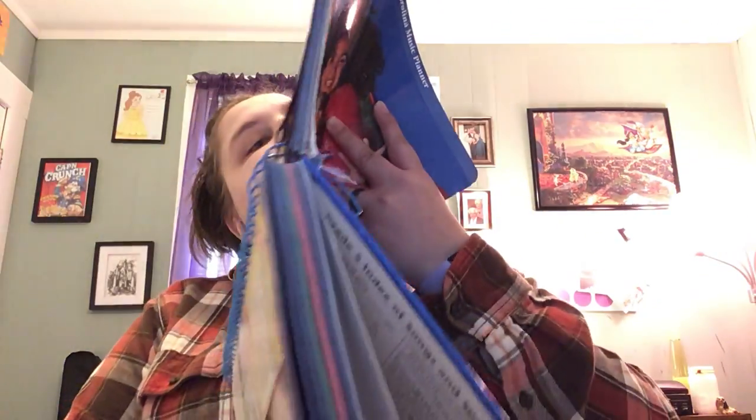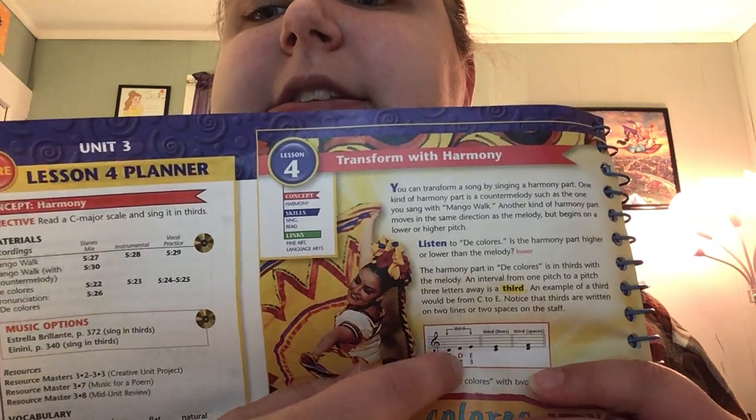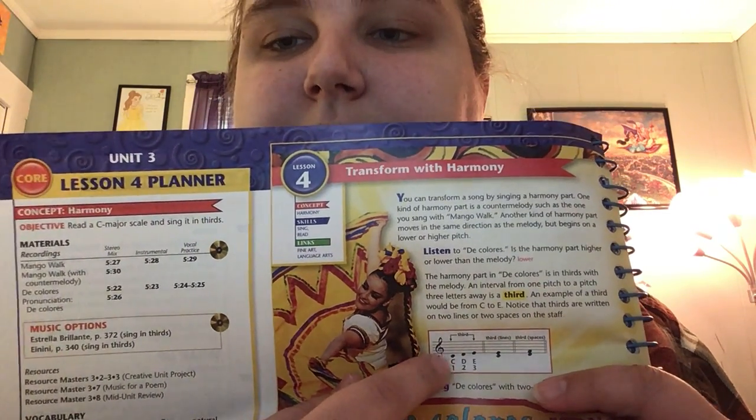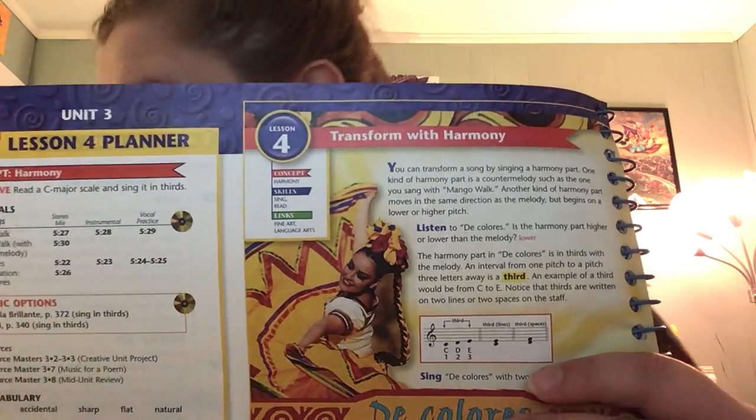So, the distance between the top and bottom notes of a third is a distance of 3 pitches. If we remember, going back to here, it's a distance of 3 pitches because there is one in the middle. So going from C to E, that's the distance of a third.